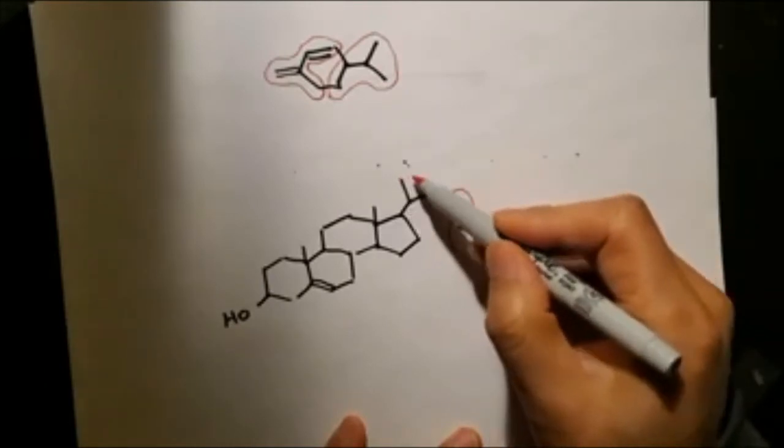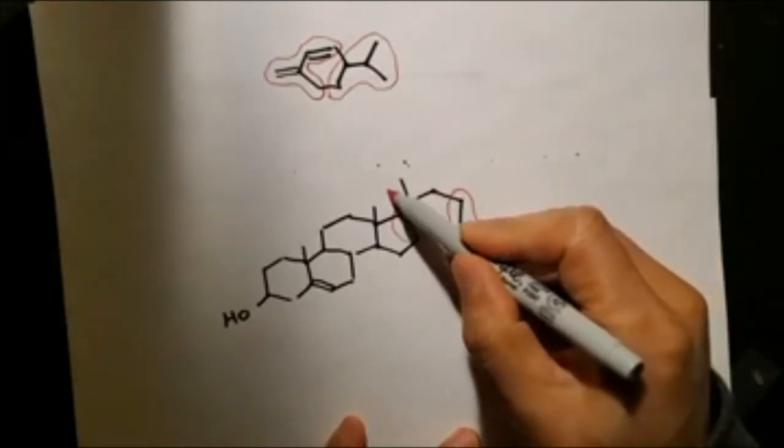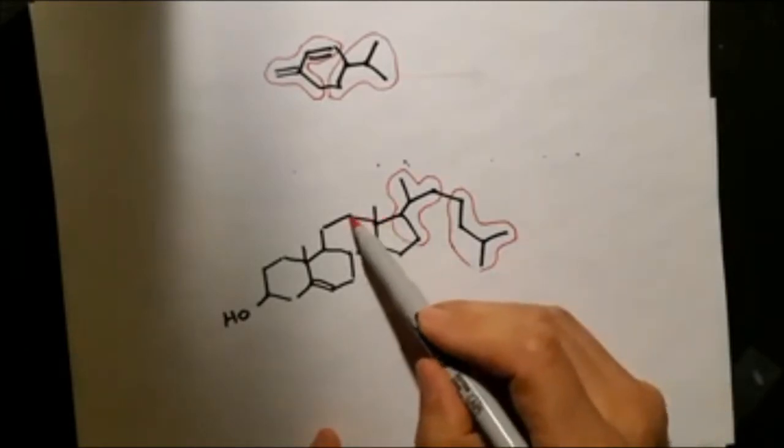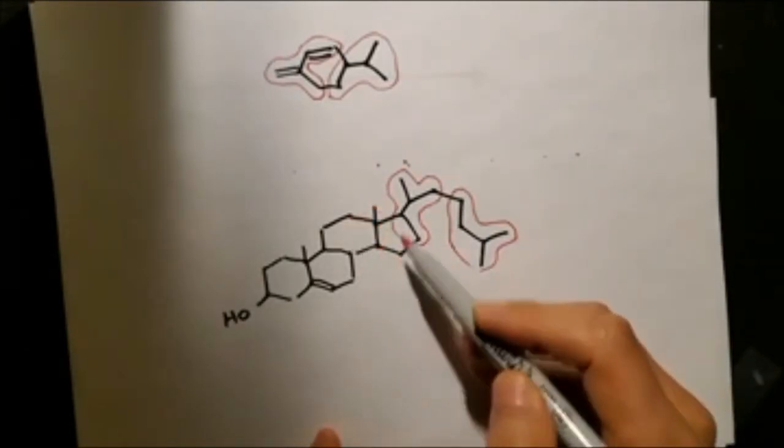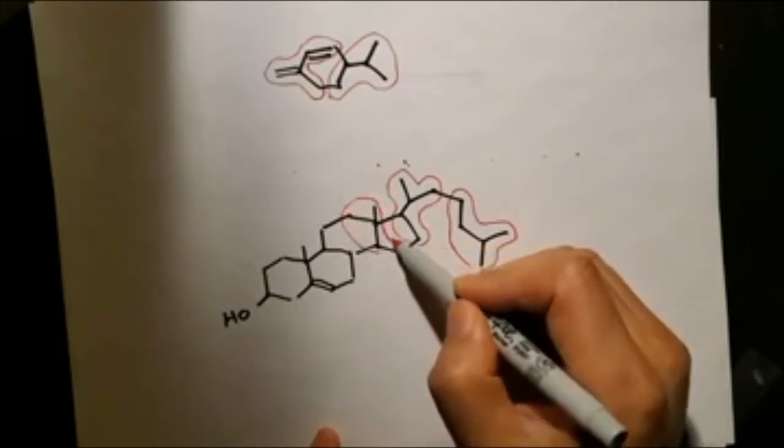And then you can see 1, 2, 3, 4, 5. You can see 1, 2, 3, 4, 5 here as well. You can build all of these using terpene, as you can see, right?